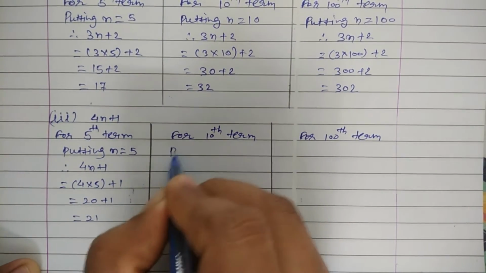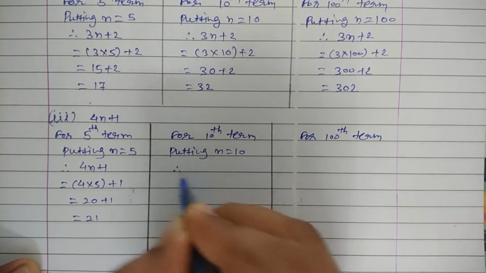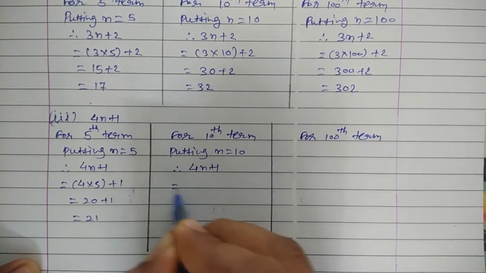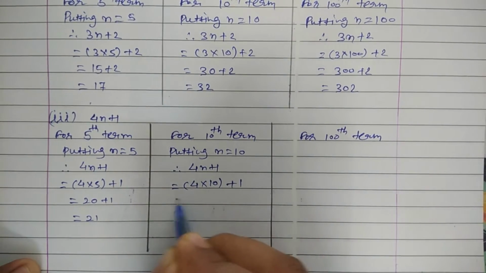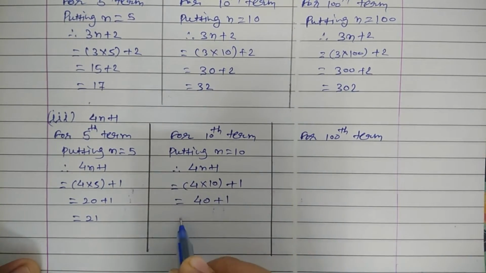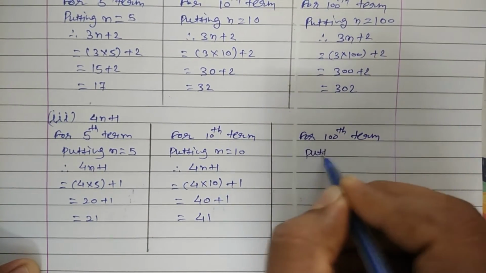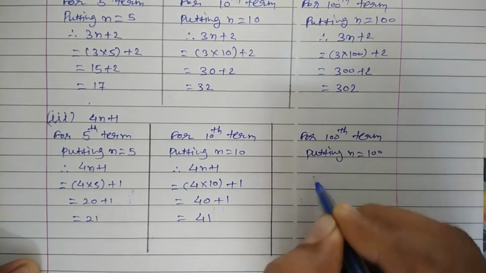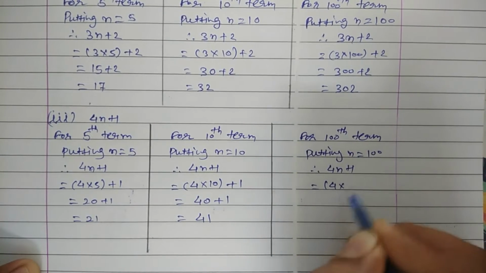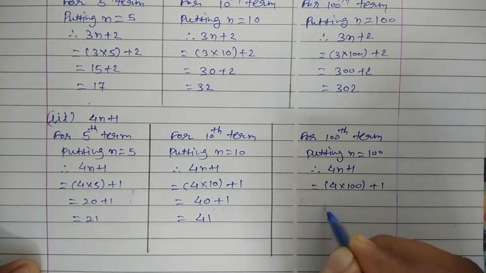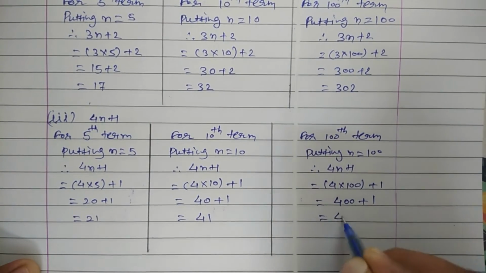Next, for the 10th term, putting n is equal to 10, expression 4n plus 1 is equal to 4 multiplied by 10 plus 1. 4 tens are 40 plus 1, that is equal to 41. And last, the 100th term, putting n is equal to 100, expression 4n plus 1 is equal to 4 multiplied by 100 plus 1. 4 multiplied by 100 is 400 plus 1, that is equal to 401.